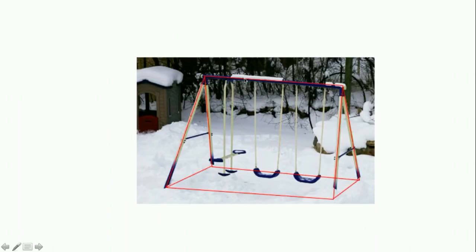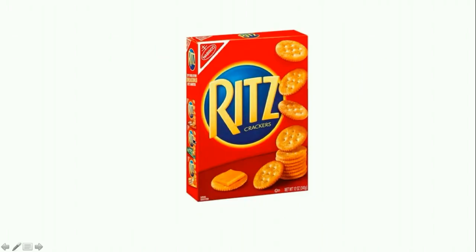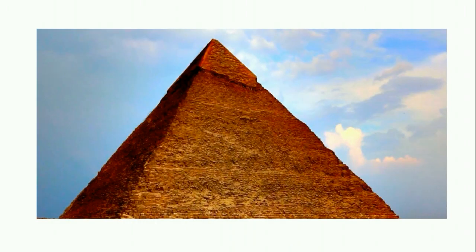Ooh, now this one's tricky. It's the full shape of the full swing set. So from here to here is a rectangle. And the sides are triangles. So this is a triangular prism also. Ritz crackers, all rectangles on every single side. It is a rectangular prism. Oh, and check this one out. This is in Egypt. This is a pyramid.